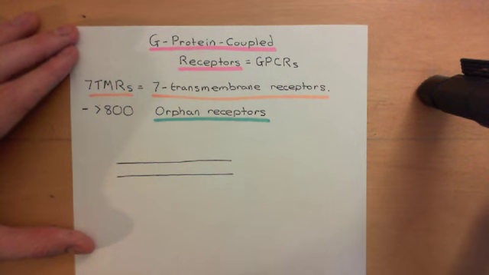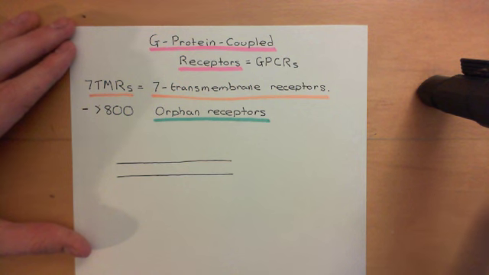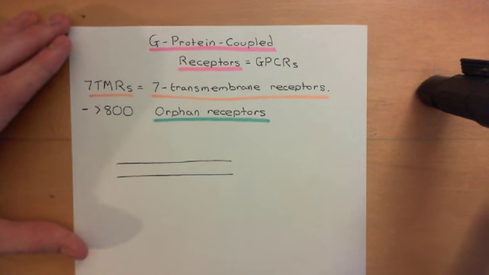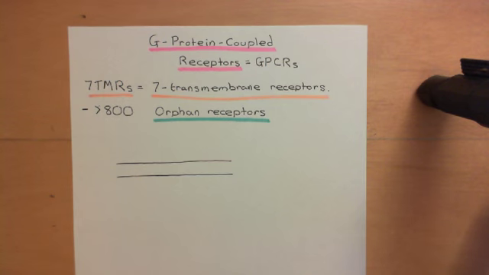Right, the first thing to say about G protein coupled receptors is that unlike many other receptors in pharmacology, they are single proteins. A single polypeptide makes G protein coupled receptors, and that G protein coupled receptor on its own is functional, except for a few examples such as the GABA B receptor, which we'll come back to later, which needs to form dimers to function.